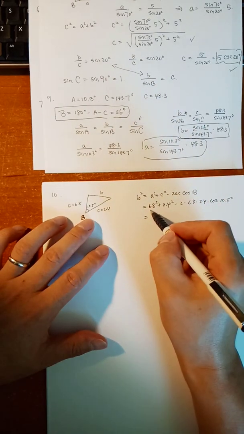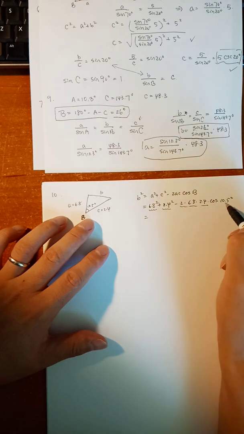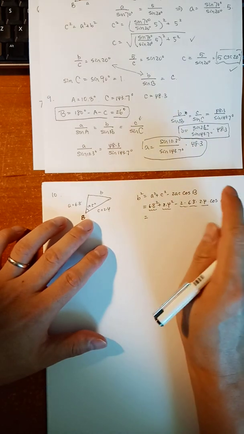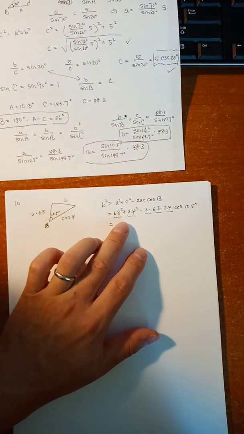In the exam, you compute this sum, but you do not compute the cosine 10.5 degrees. That's not possible.